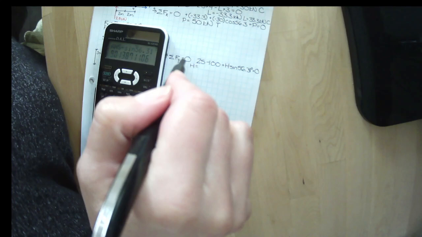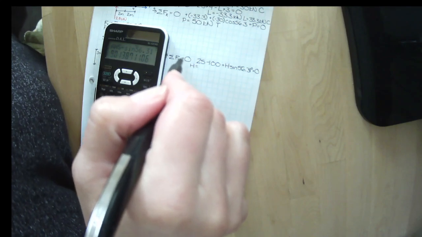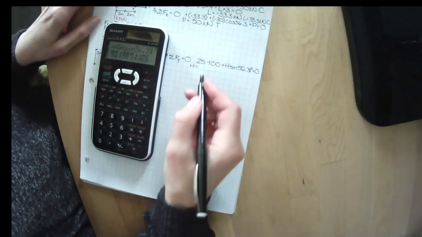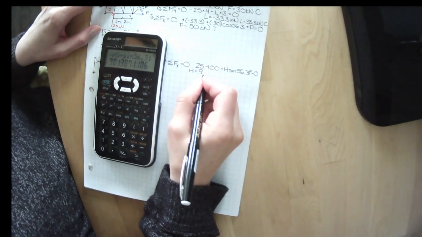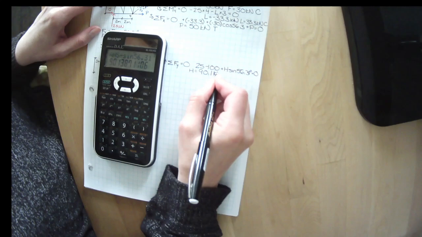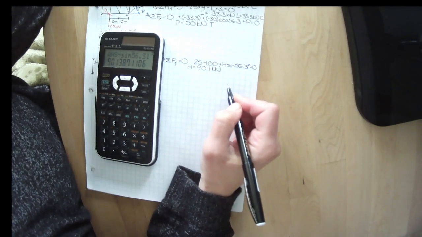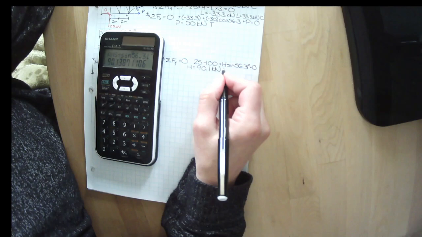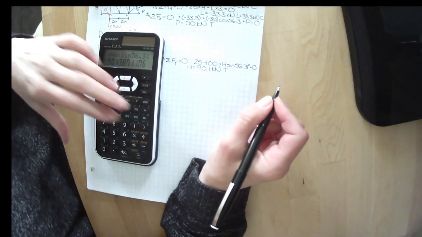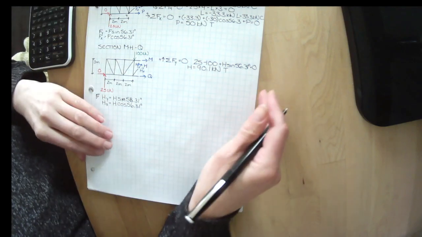Where are we cutting through now? Next page. Excellent. H is 90.1 kilonewtons. It's a positive number. We drew it in tension, so that means we were right. It is actually in tension.